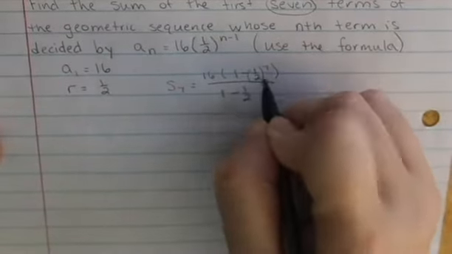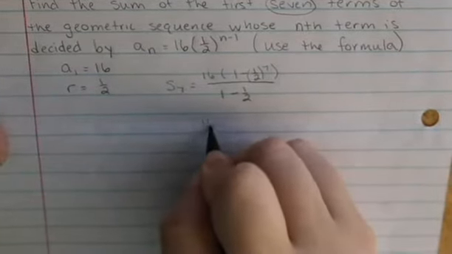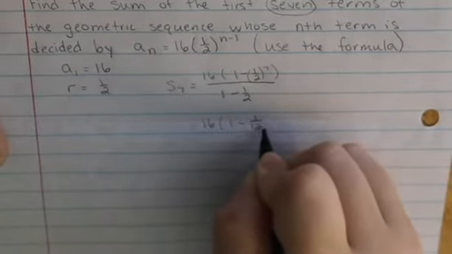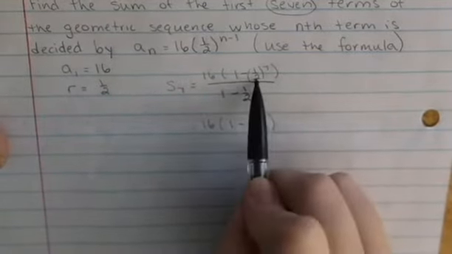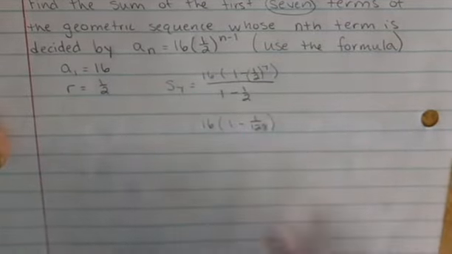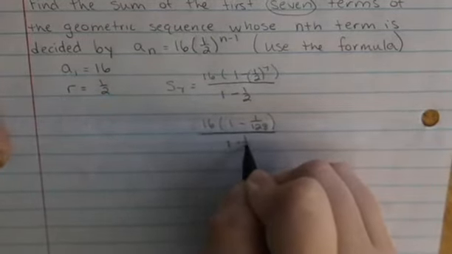What we're going to do first is take 1/2 to the 7th power. So we've got 16 times 1 minus 1 over 128. 128 is just like saying 2 times 2 times 2, all the way up to the 7th power. And then we're still dividing all of that by 1 minus 1/2.